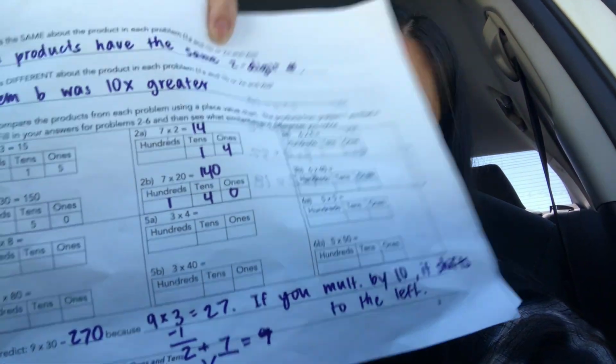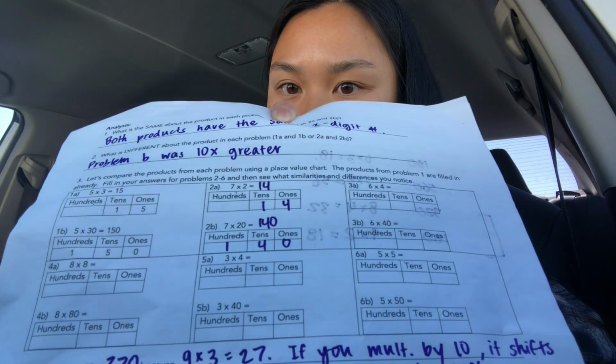We did a place value chart to recognize that the place value changed. And then I had them do this one, 9 times 30, but it wasn't clicking in their head. So I had to resort to procedural: cover the 0, do 9 times 3, add a 0 in the end, 270.